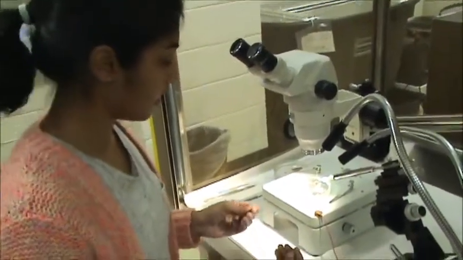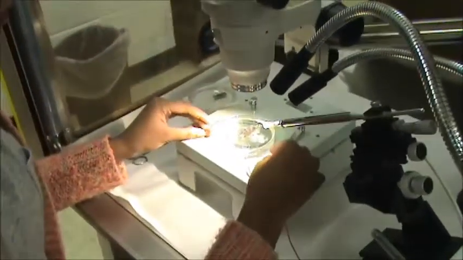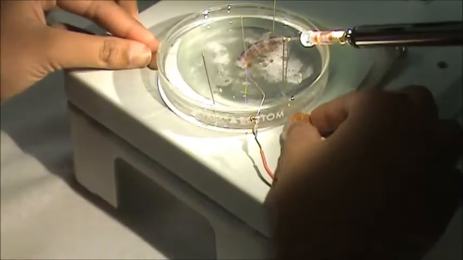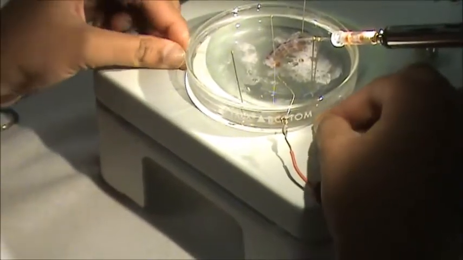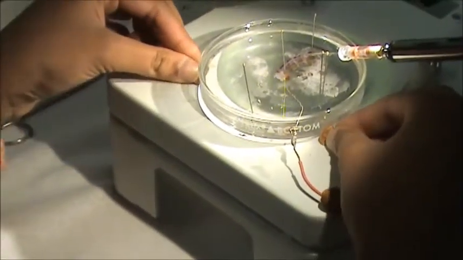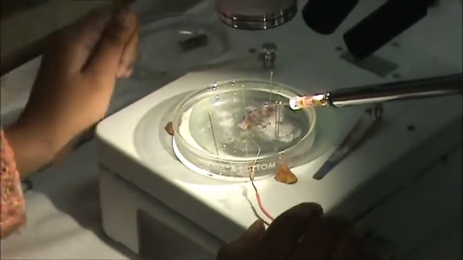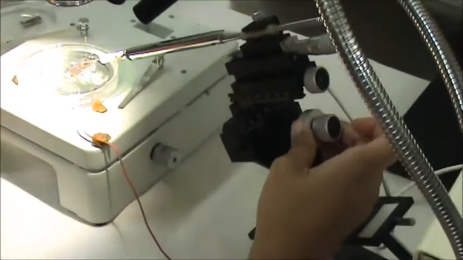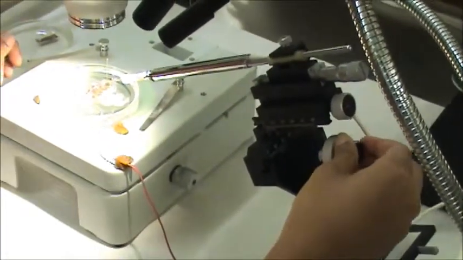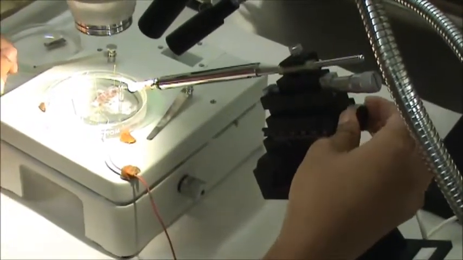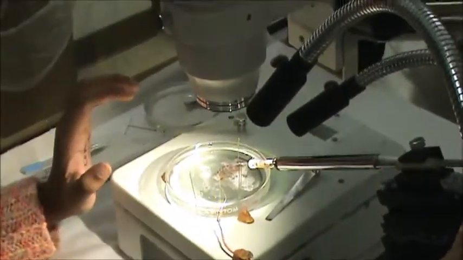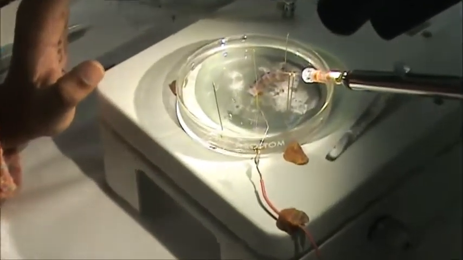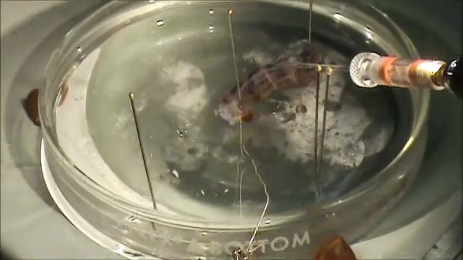So what you're going to first want to do is put this clay, wax, whichever one, next to your dish so it won't move around when you're poking it with your electrode. And you can use the coarse knobs here to move your electrode around gently. And so you can figure out how to get the tip of your electrode right over the muscle that you want to stab.